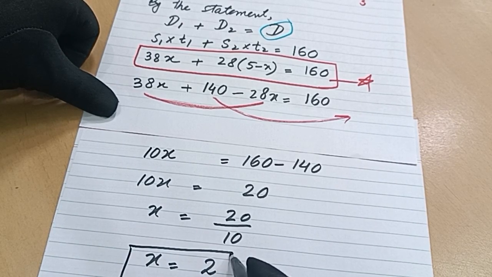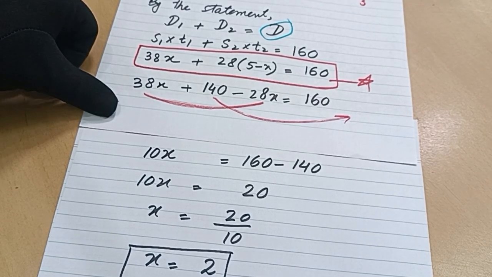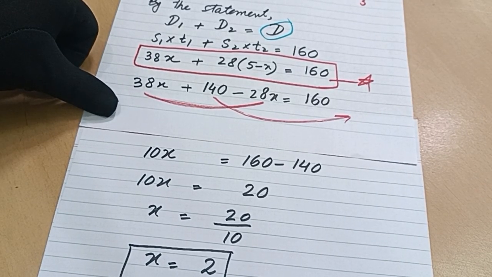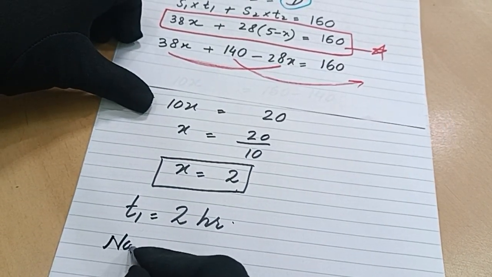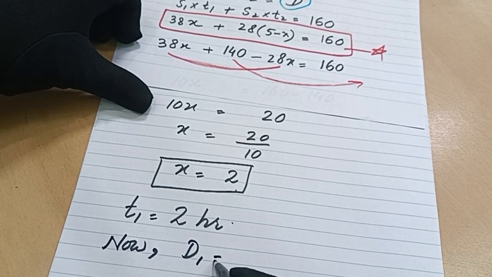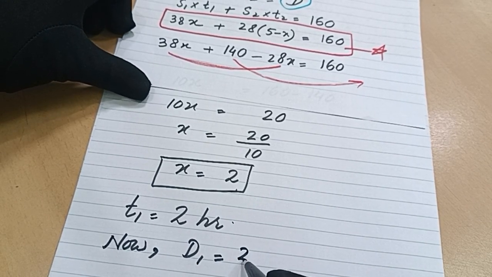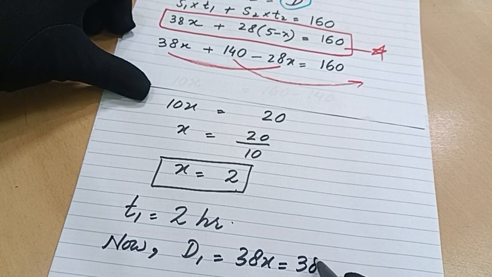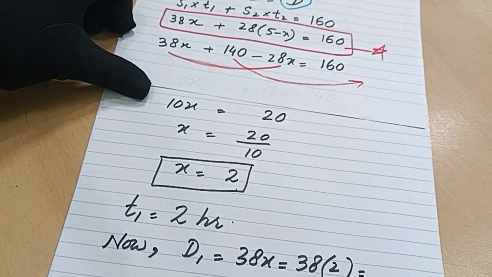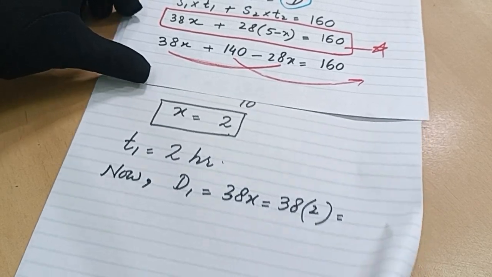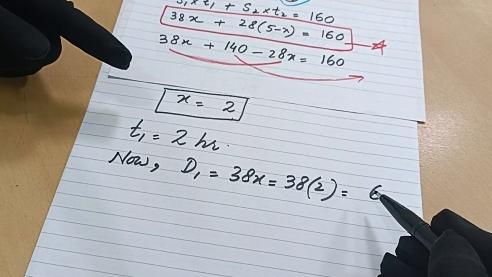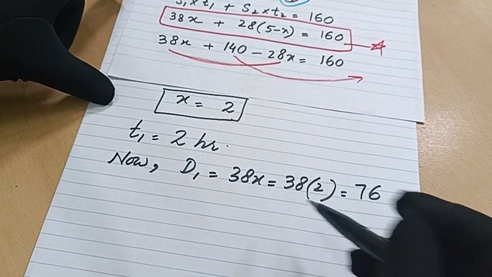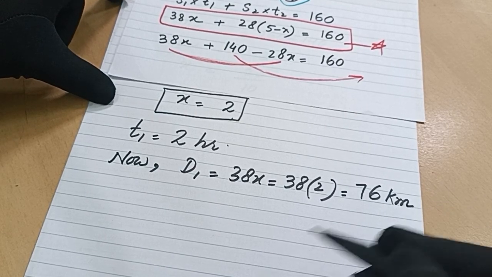What was our x? x was our time 1, that is 2 hours. So what will be our first distance? Now D1 equals 38x. Put the x value 2 here and solve for the first distance. 2 8s are 16, 6, 1 carry, 2 3s are 6 and 1 carry, 7. So 76. Distance was taken in kilometers, so the unit kilometer will be used here.